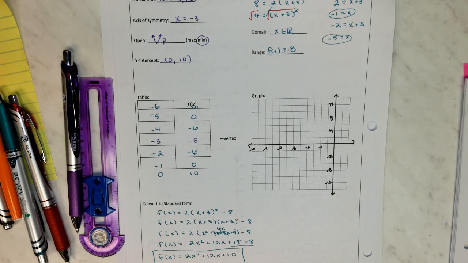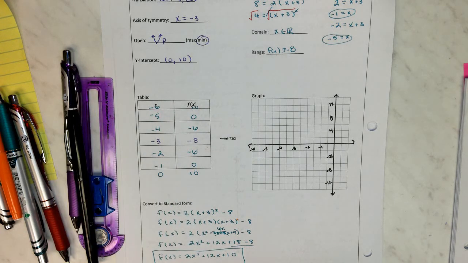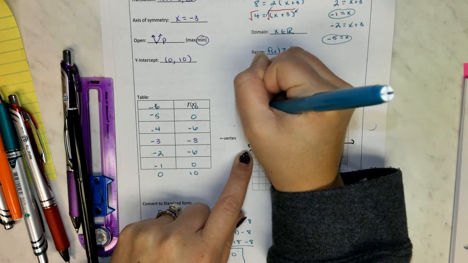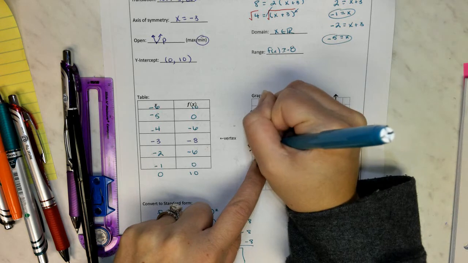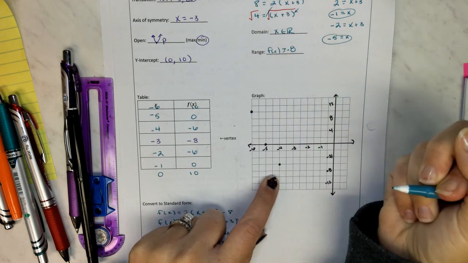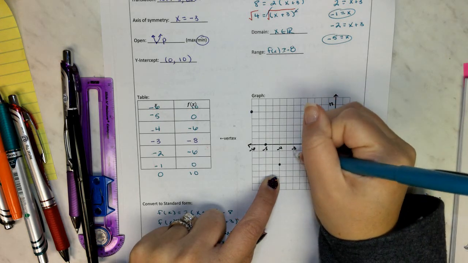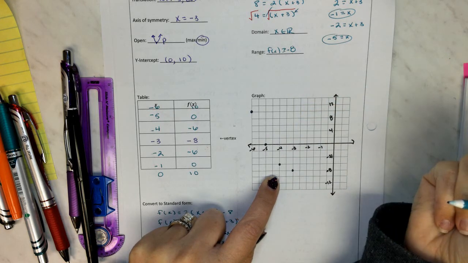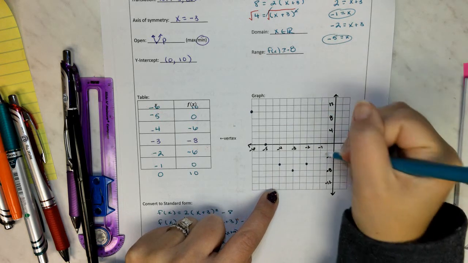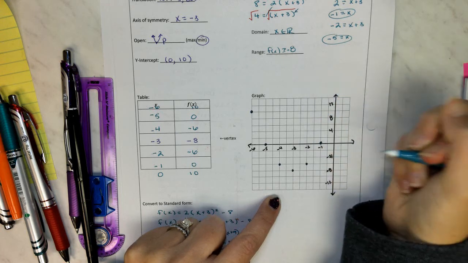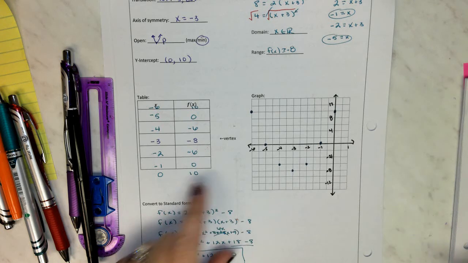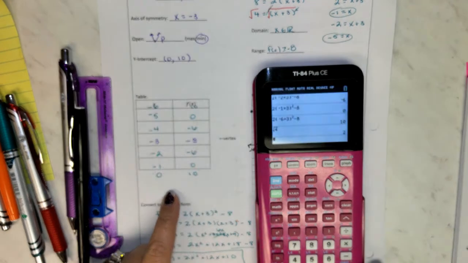Okay. So now that I have my scales on there, I'm just going to plot all these points. Negative 6 is going to be at 10. Right there. Negative 5 is going to be at 0. Negative 4 is at negative 6. Negative 3 is at negative 8. Negative 2 is at negative 6. Negative 1 is at 0. 0 is at 10. Now I could find where 1 is.